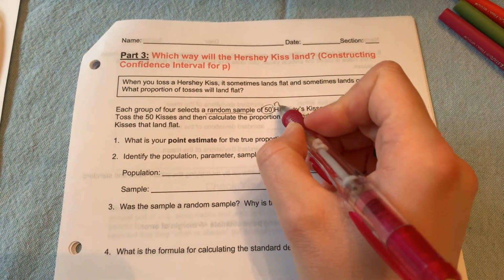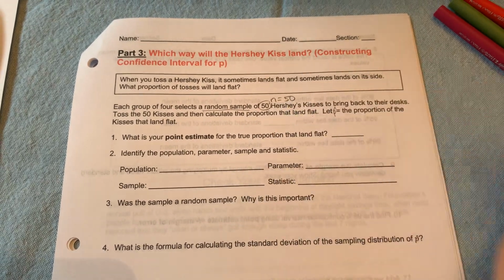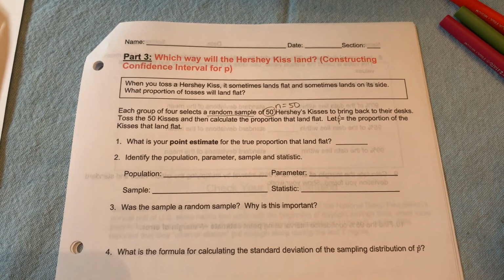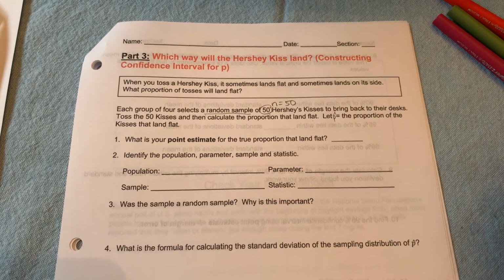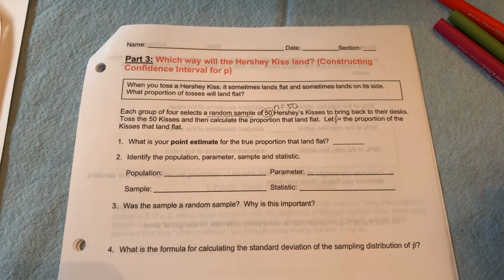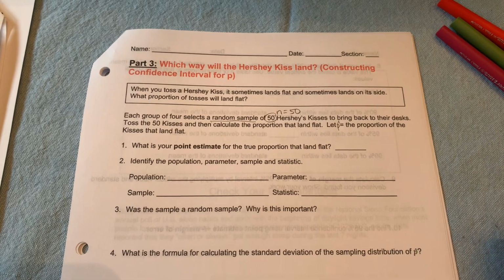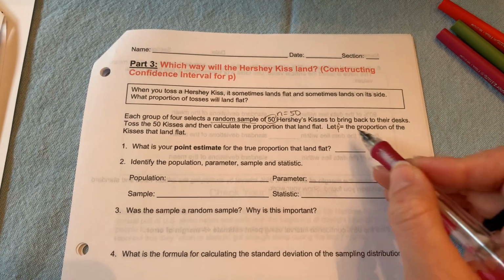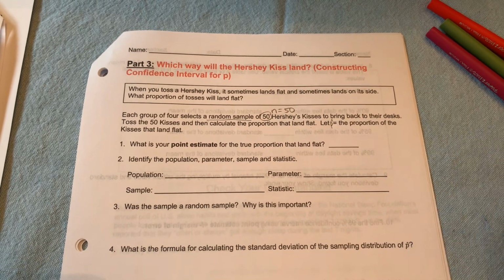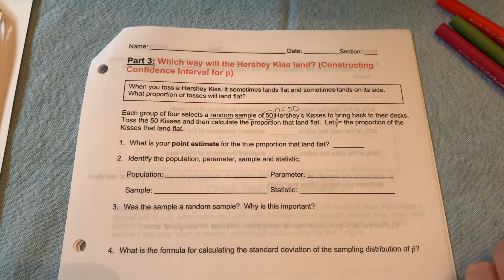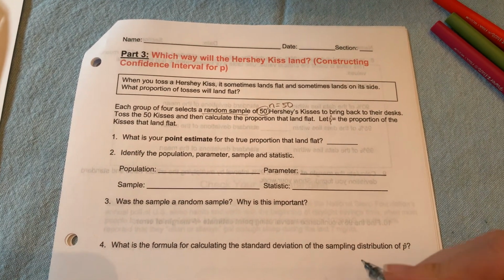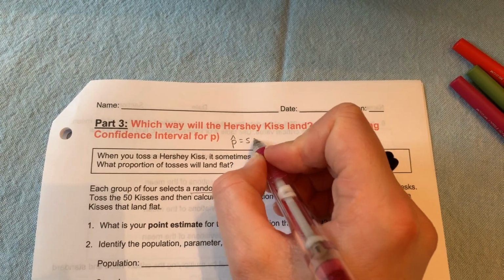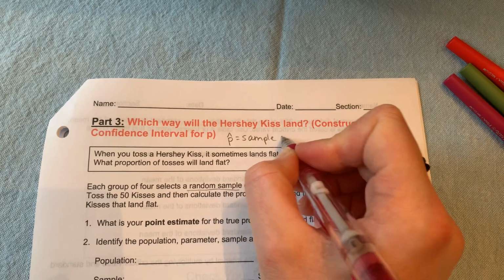We're noticing 50 is now going to be our N. To bring back to your desks, you're going to toss those 50 kisses and then calculate the proportion that land flat. So you'll take your total number that land flat and then divide by 50. P hat will be the proportion of kisses that land flat. Of course, it has the hat because it is the sample proportion. So before we move on, I'm going to emphasize that one more time. P hat is my sample proportion, right?